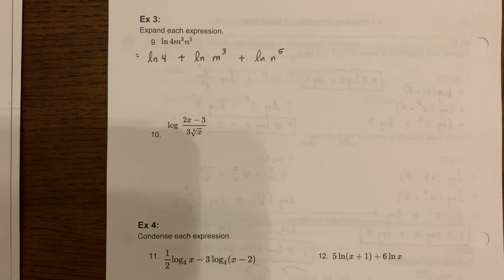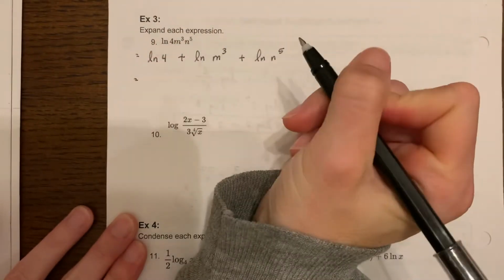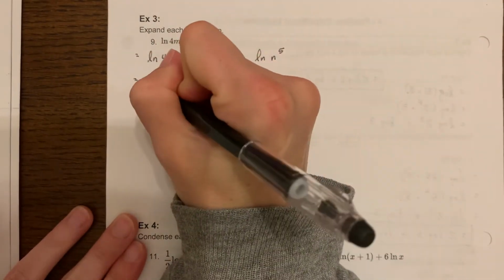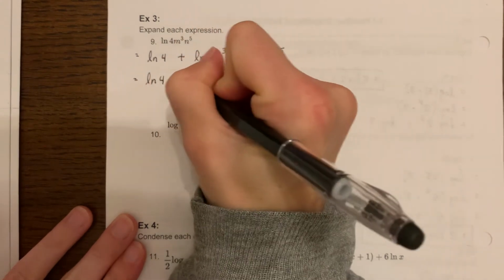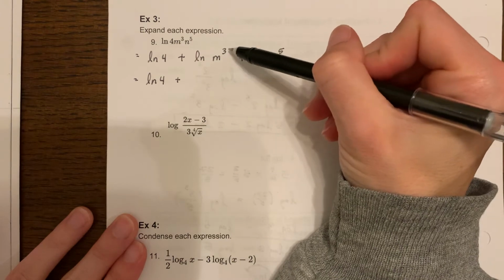To finish, when we expand a log, we cannot have any powers in the expressions that follow the logs. So any power, we're going to use the power property and move the power out front of the log. Okay, so if I look at my problem, I'm going to keep natural log of 4 plus, now the second logarithm has n to the third power.